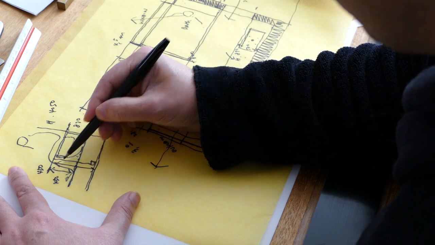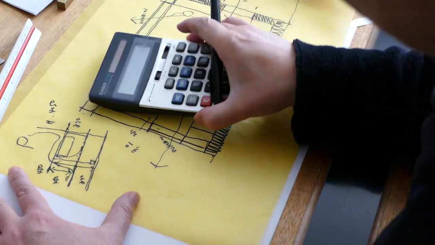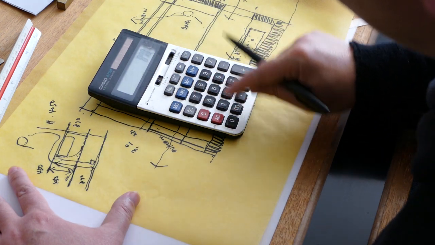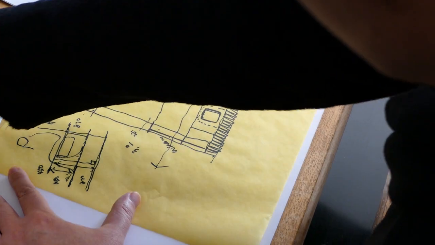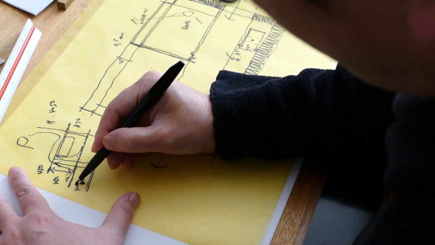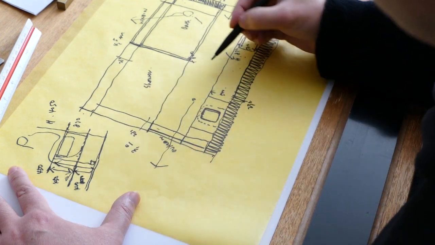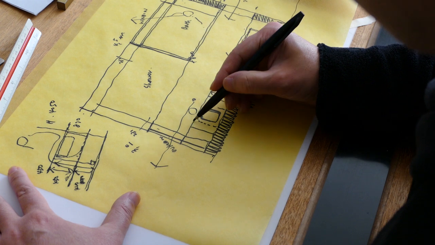Total bench height is 870. So 870 minus 450 is 420. So you need 420 mil. As you raise up this floor, then you'll be able to just sit there and do your own work.